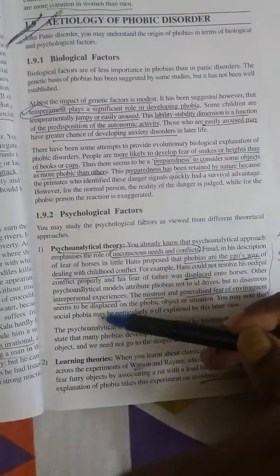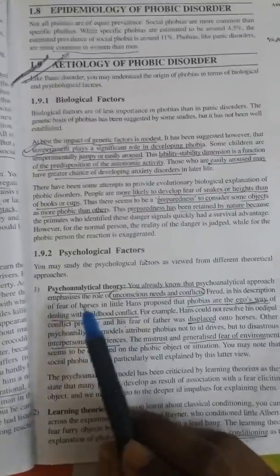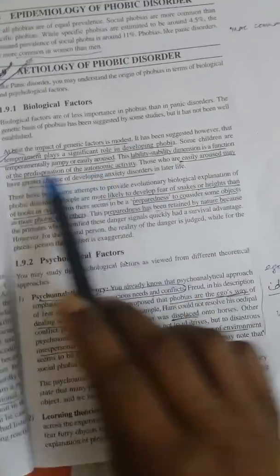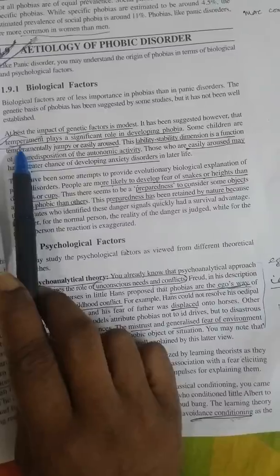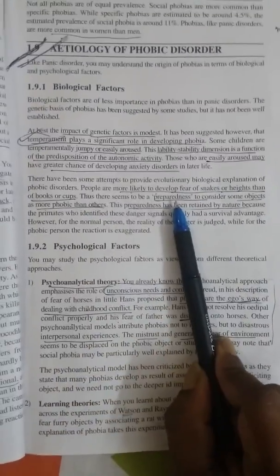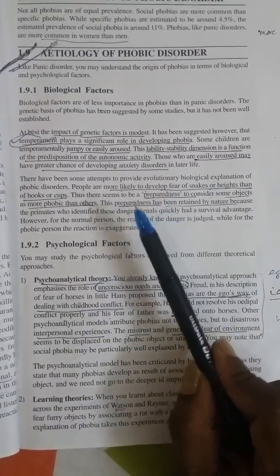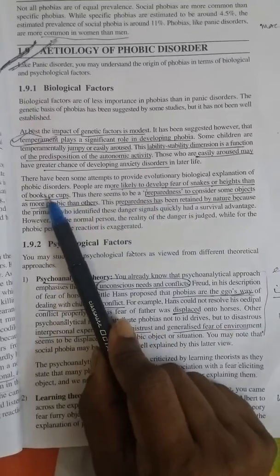Coming back again to etiology, there's the biological factor and there's the psychological factor. For the psychological factor, now we have psychoanalytical added to it. In the first chapter we just had learning and cognition, right? But we have psychoanalytic here. The biological factor talks about temperament playing a significant role, a person who's easily aroused. And then it talks about preparedness, like I won't be afraid of something like a book, but I can be afraid of a snake. So it's preparedness.